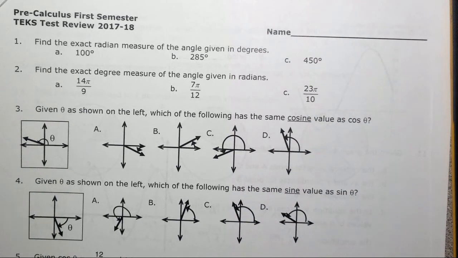Alright, let's get ready for our TEKS test. So I'm going to go through the TEKS review. I'm going to do a few problems from each section.